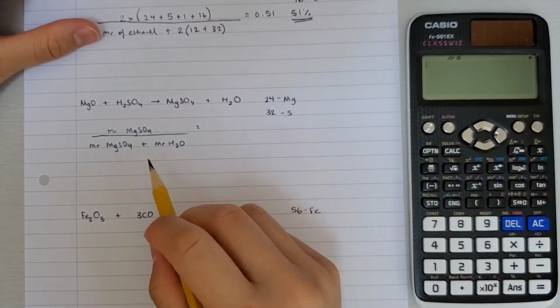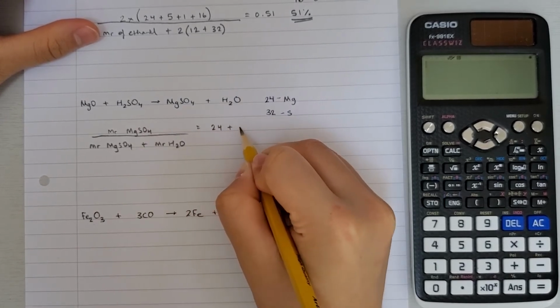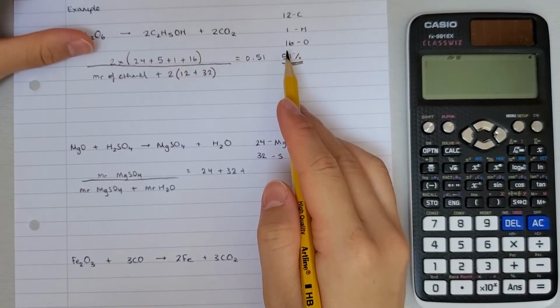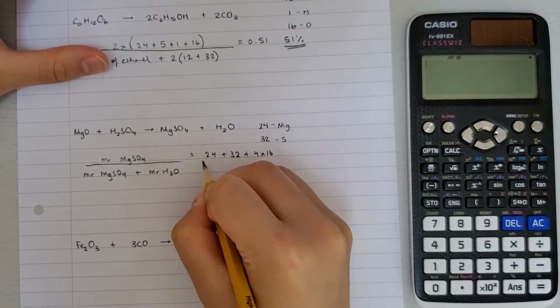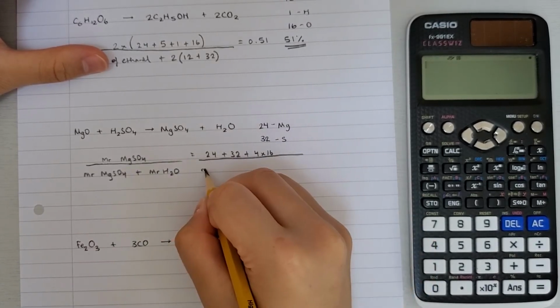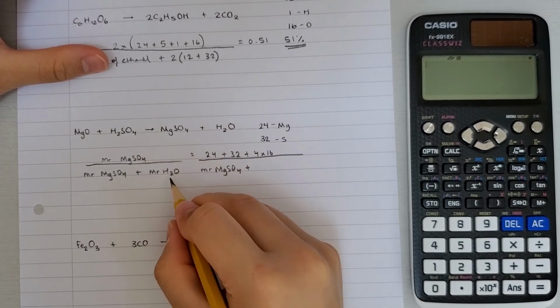So the MR of magnesium sulfate is 24 plus 32 plus, and we have oxygen up here, 4 times 16. That's all divided by this, so MR of magnesium sulfate plus MR of water.